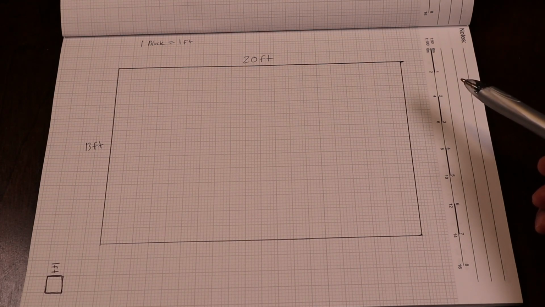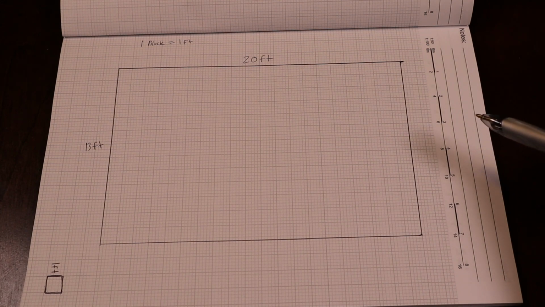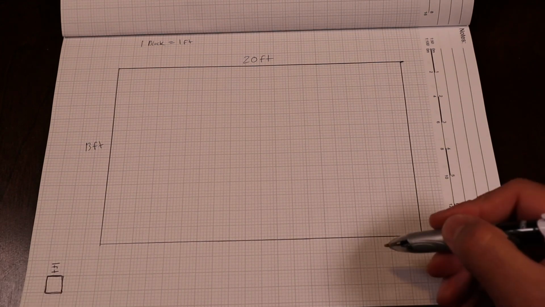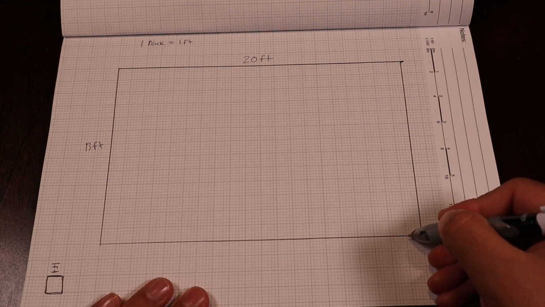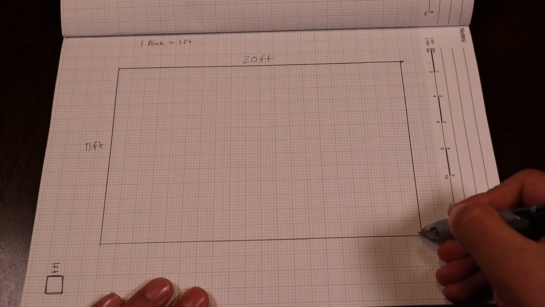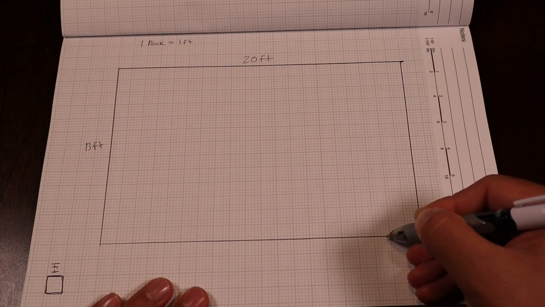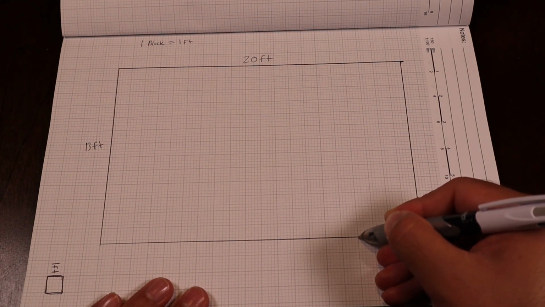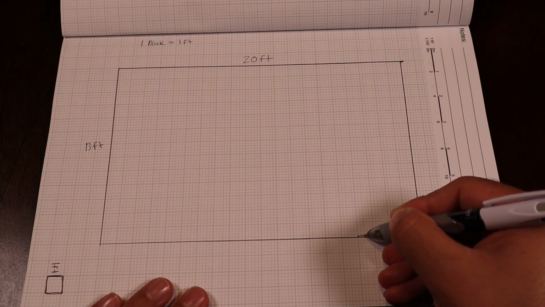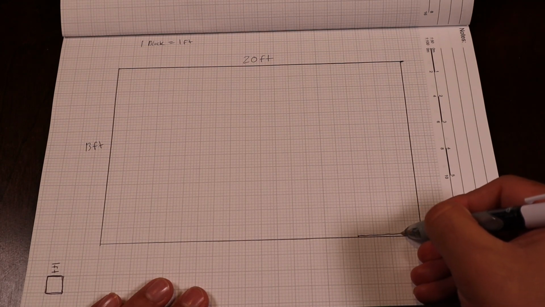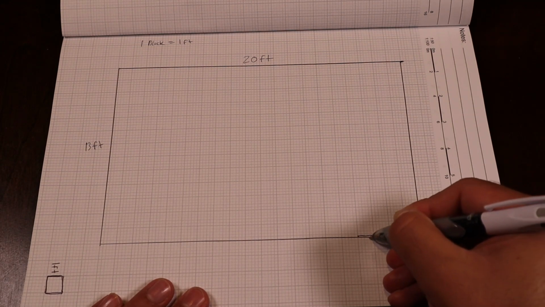So what we want to do now is start locating things that will be in our room. For example, we want to make sure that we have a door. So I'm going to identify where the door is. The door is going to be here and it's going to be 3 blocks. So I'm going to just mark here what will be the door.